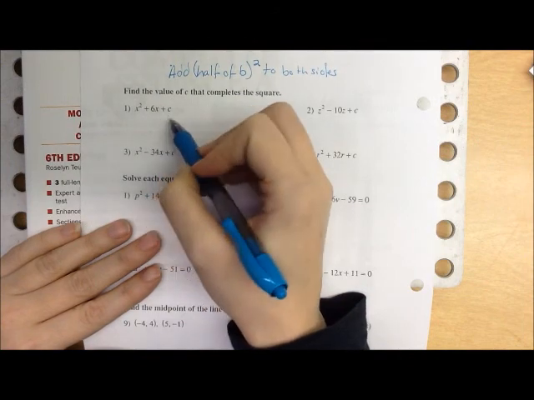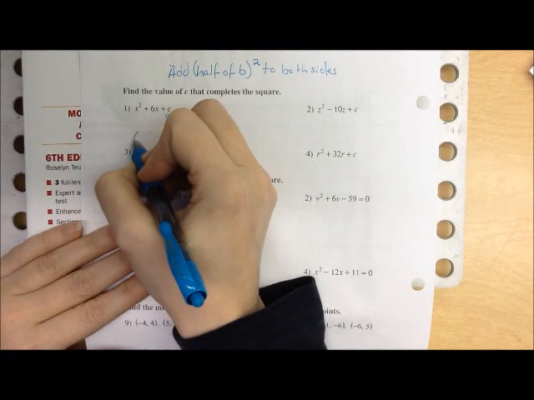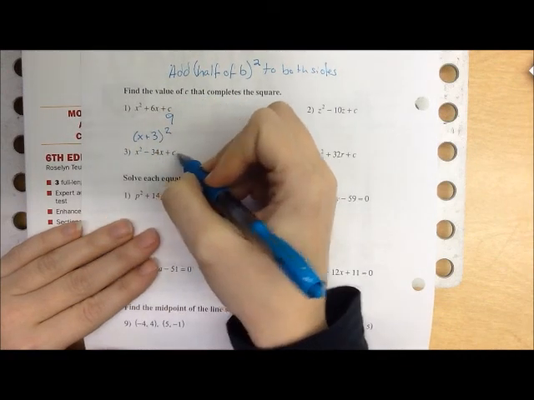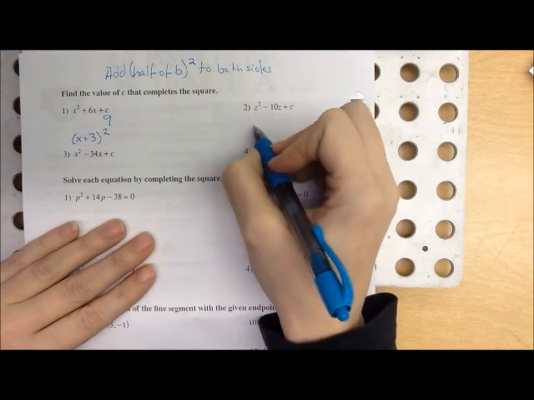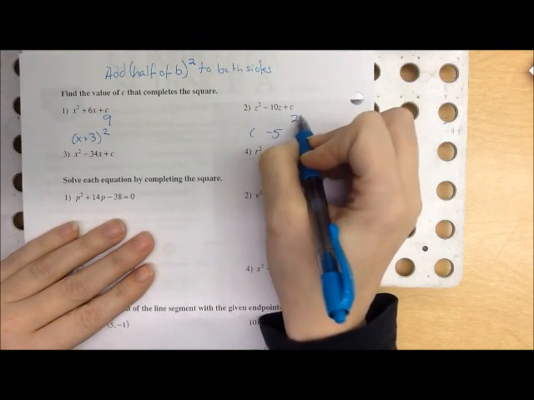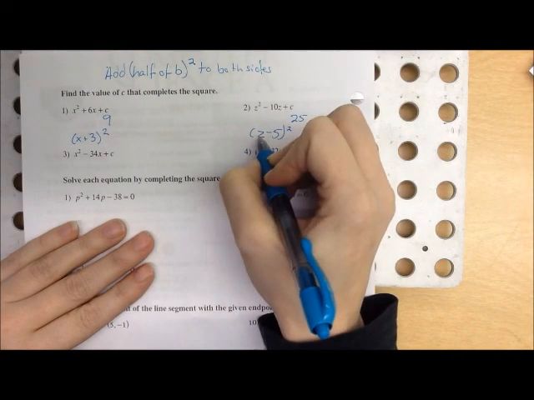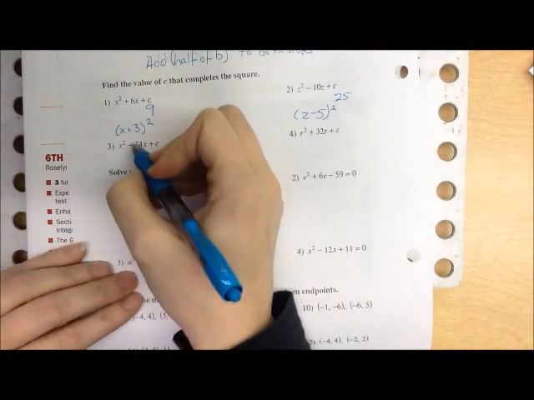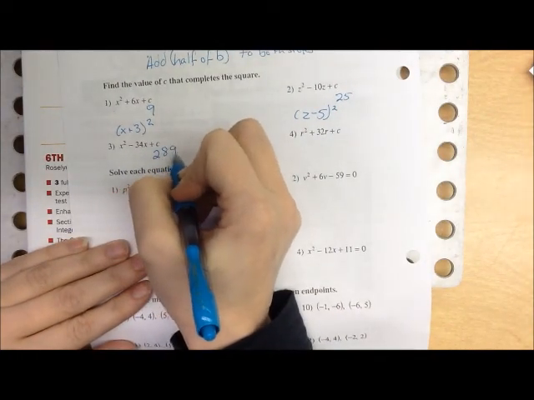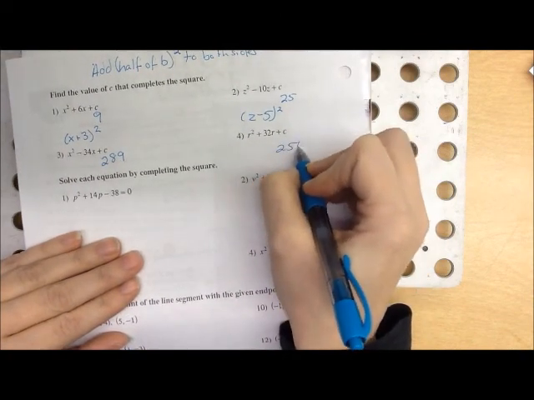Half of 6 is 3, 3 squared is 9. So this becomes x squared plus 6x plus 9, which is x plus 3 squared, and you can check it by FOILing out. Half of -10 is -5. -5 squared is 25. So this becomes z minus 5 squared. Half of 34 is 17, so this last term becomes 289. Half of 32 is 16, so this is 256.